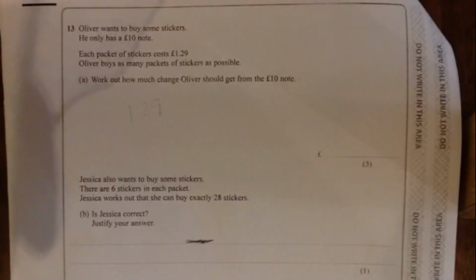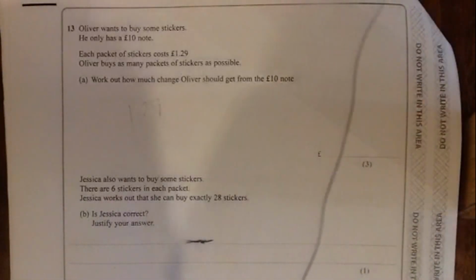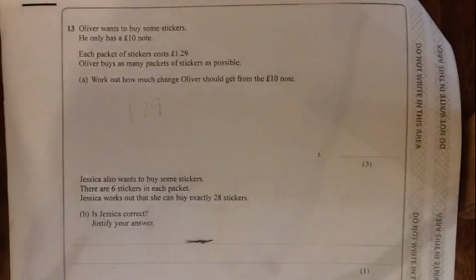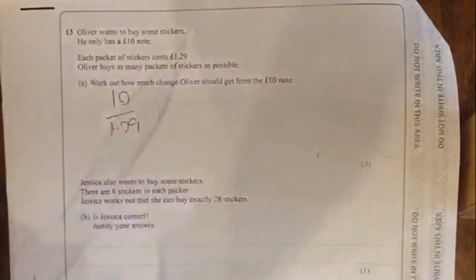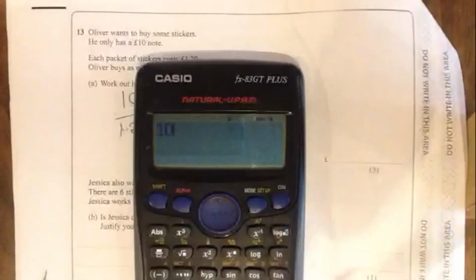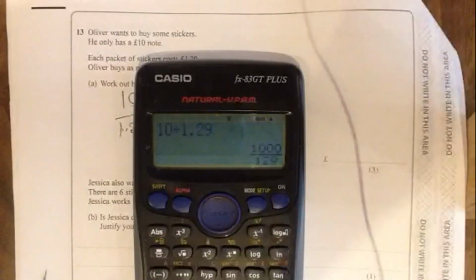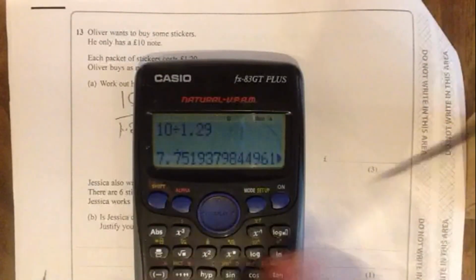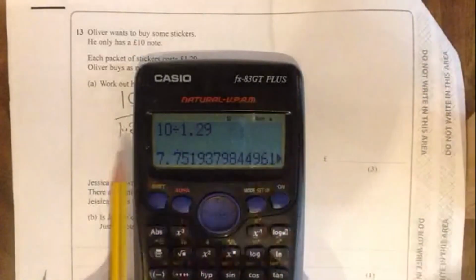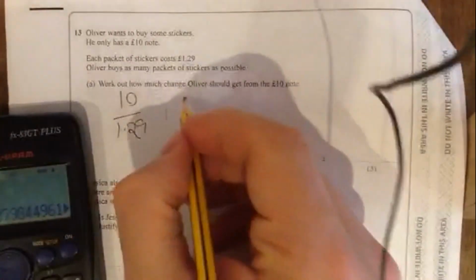Oliver wants to buy some stickers. He only has a £10 note. Each packet of stickers costs £1.29. He wants to buy as many stickers as possible. Work out how much change he should get from a £10 note. So we could just keep going up, do like a £1.29 times table until we hit 10. I could do 10 divided by 1.29. So 10 divided by 1.29. I've got this number. Now we've got to ignore these decimals, so we've got to round it down. So that's just going to be 7.